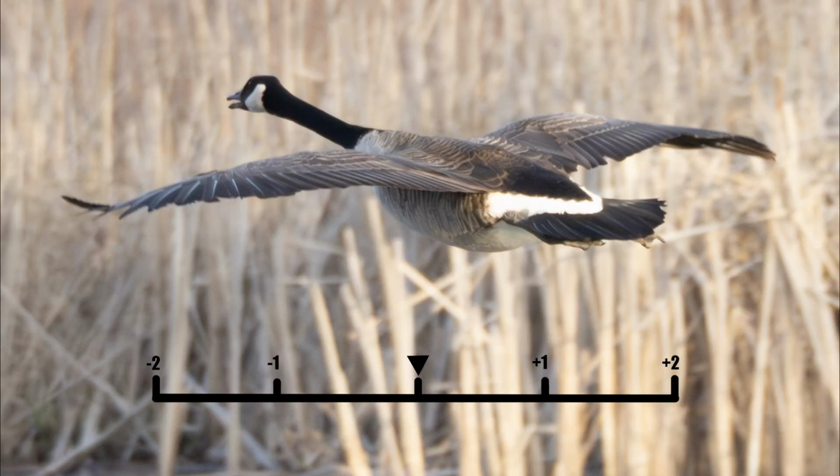Your camera has a meter. Sometimes it's a little bar with a plus and minus and a 0 in the middle. Sometimes it's just a number with a minus or a plus in front of it. It shows you 0 is where you want to be according to the camera. That is a perfect exposure. And if you want to overexpose, you want positive numbers. If you want to underexpose, you go to the negative.